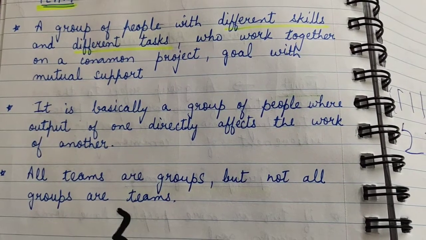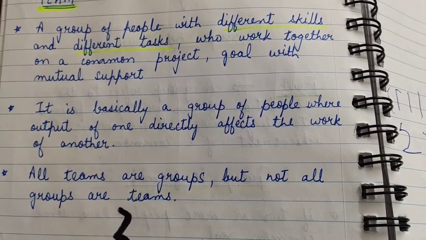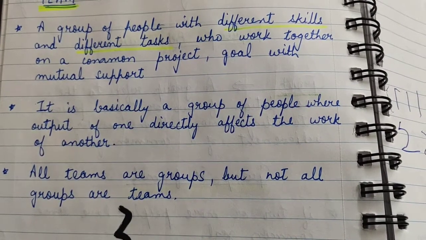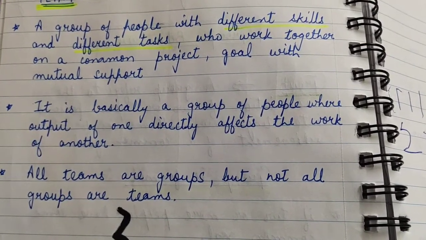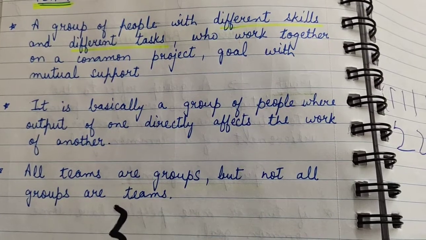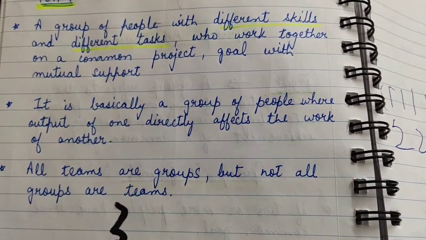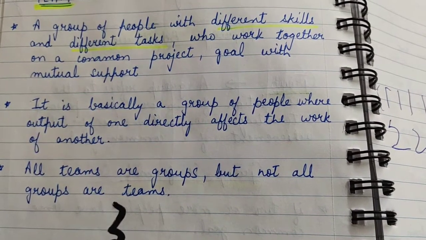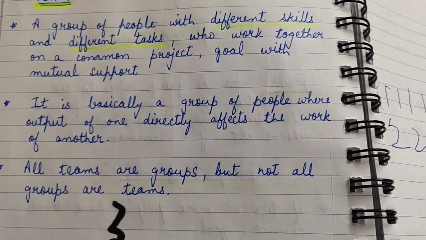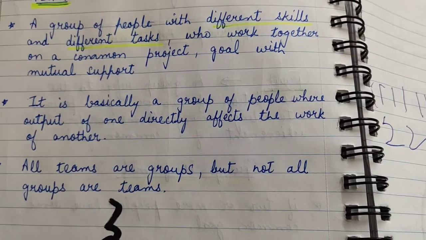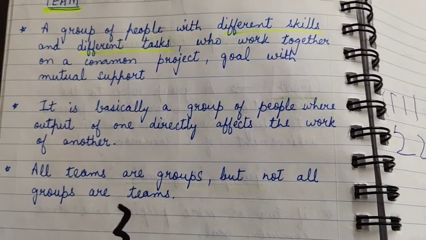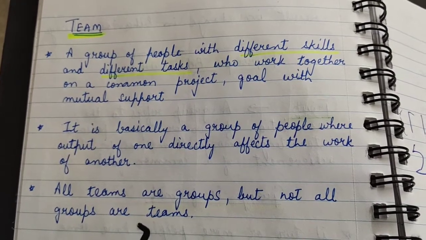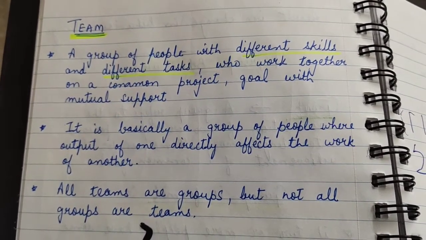And all teams are groups, but not all groups are teams. That's really important. This is an important point. सारी टीम्स ग्रुप्स हो सकती हैं, एक टीम में ग्रुप्स फॉर्म हो सकते हैं, बट ग्रुप में टीम्स नहीं हो सकती. टीम is a bigger part. Groups are smaller. They can be formed in a team. Okay, so that is a group and a team definition. So now let's see the difference.